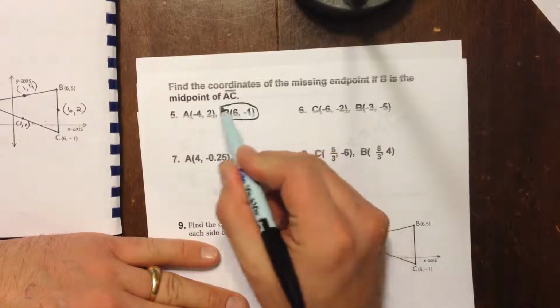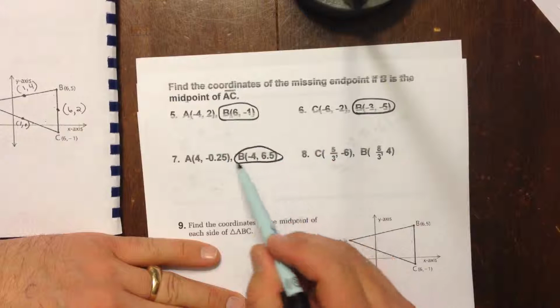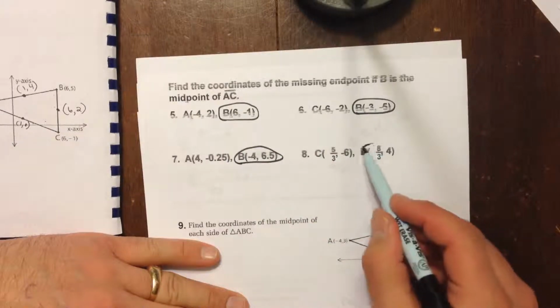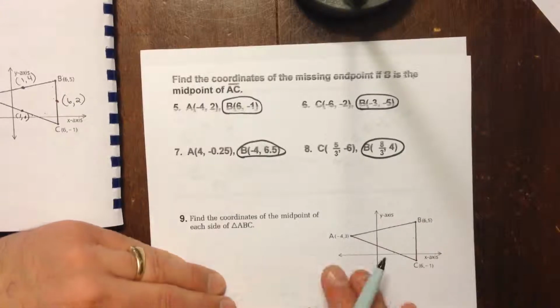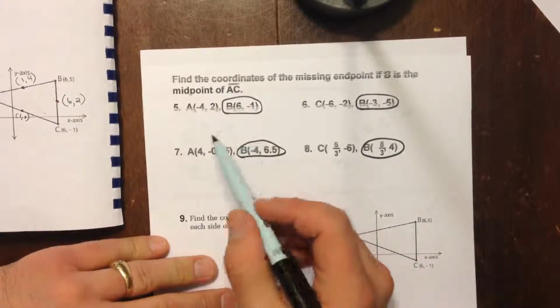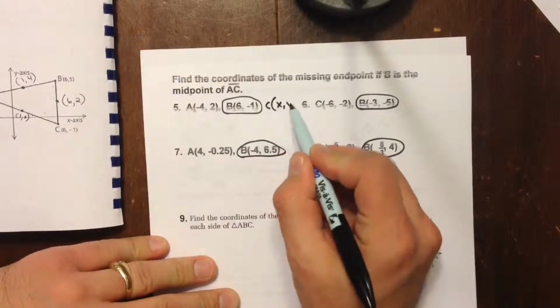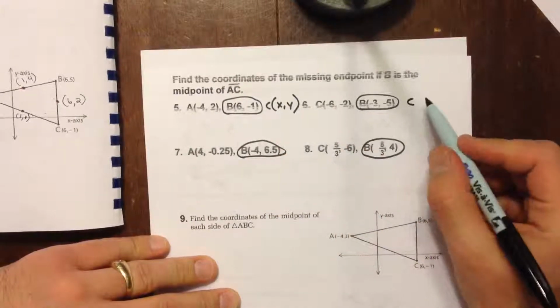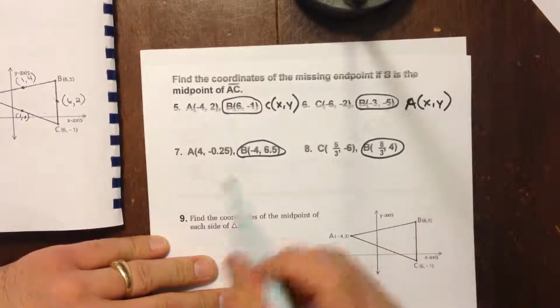So these are actually your midpoints. Alright, so here we go. My unknown, just write your A or your C as X and Y. Alright, so just write it in there.